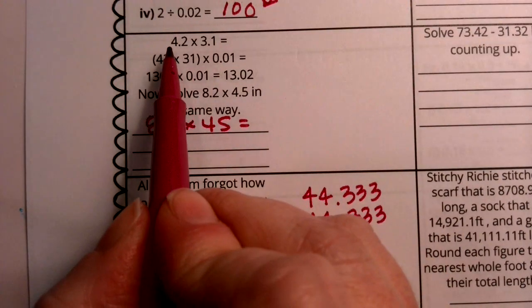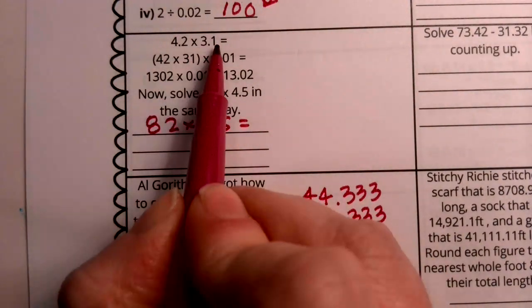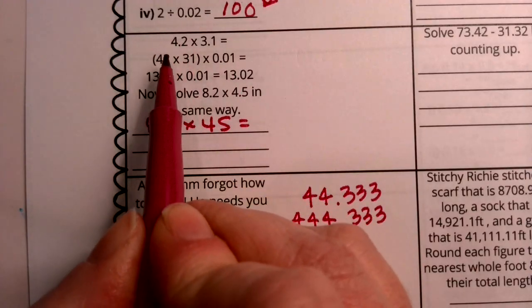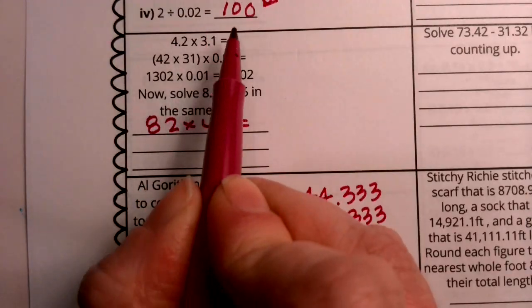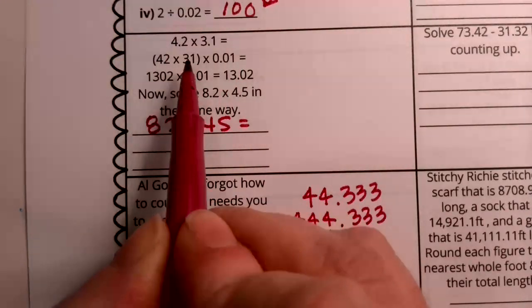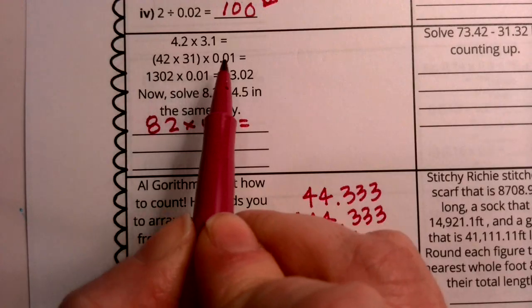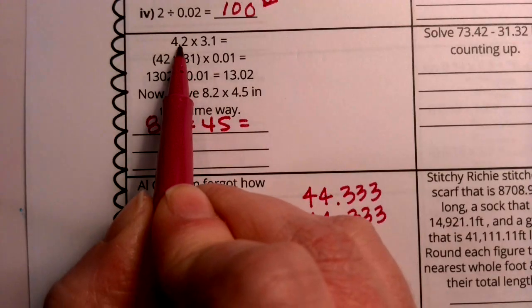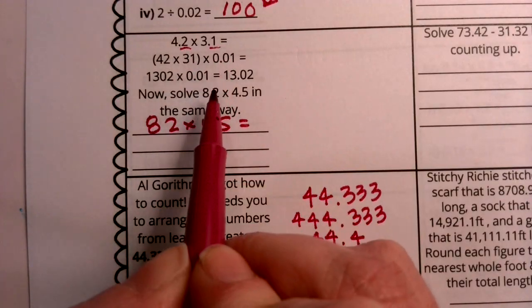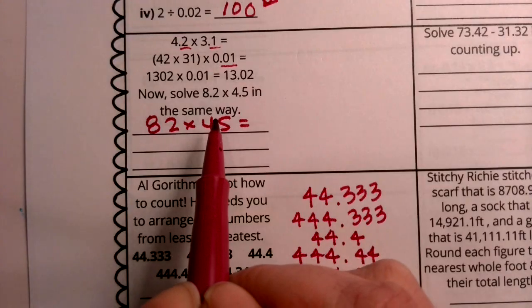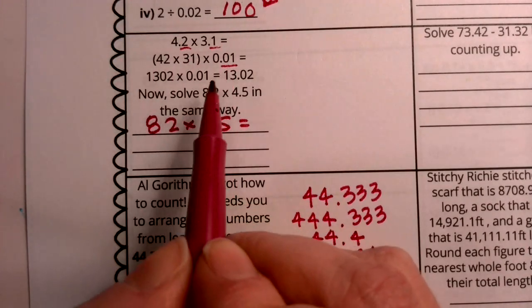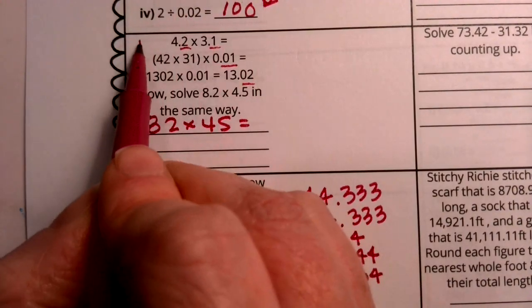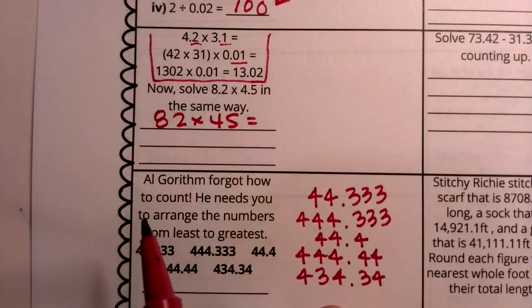Notice here, if we have 4 and 2/10 times 3 and 1/10, we can multiply this by 10 to get 42. We can multiply this by 10 to get 31. And then after I know the answer to this, I'll have to remember to go back to where my decimal should be placed. I really had one decimal value here and one decimal value here, so my answer should have 2 decimal values. Sure enough, when we do that, we get 2 decimal values in our answer. This is really for our reference.